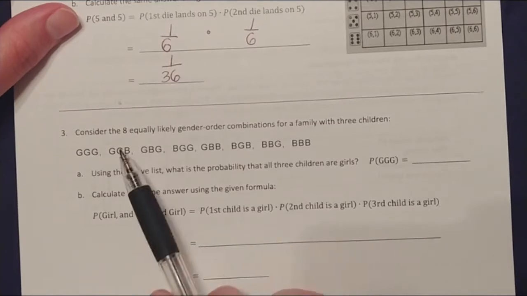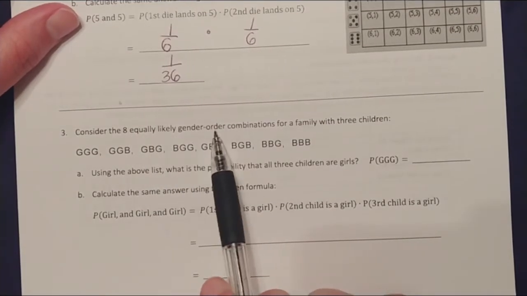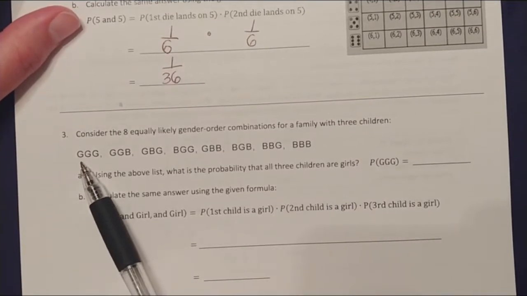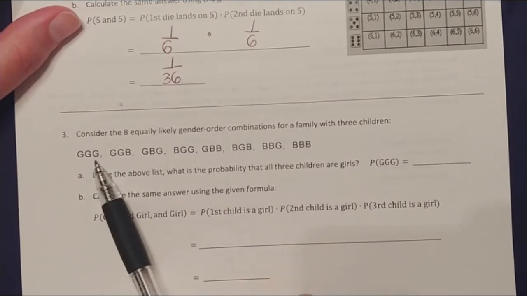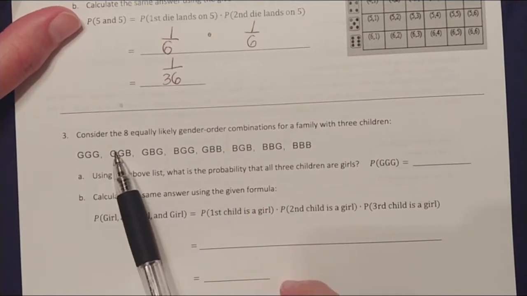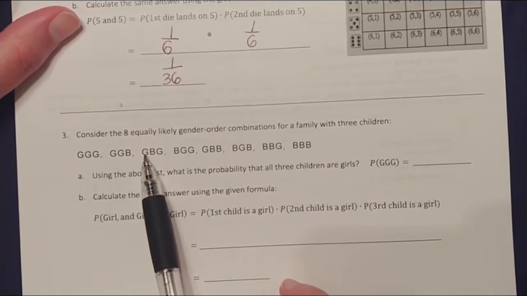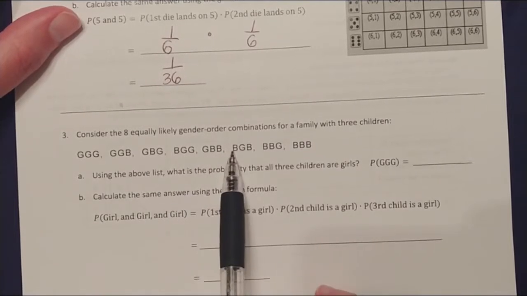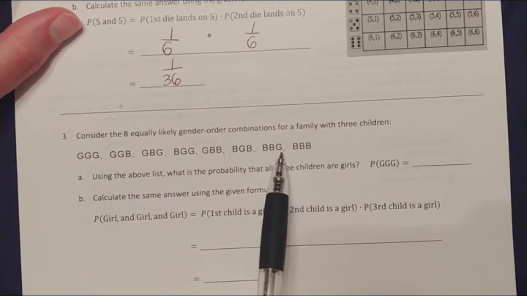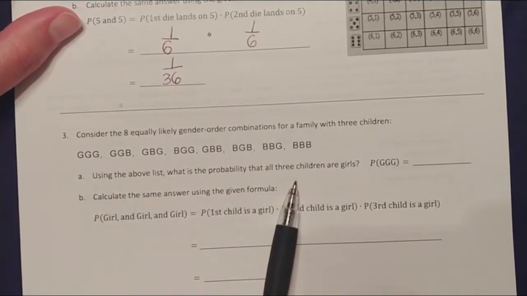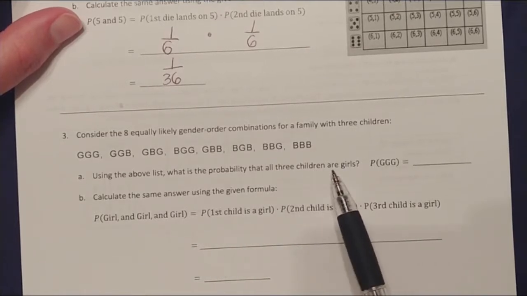Consider the 8 equally likely gender order combinations for a family with 3 children. And so this we had talked about in 7a as well. We had listed all the different ways, right? So 3 girls, first 2 girls, and then a boy, boy, girl, girl, girl, boy, boy, boy, girl, boy, boy, girl, and then all 3 boys. Using the list above, what is the probability that all 3 children are girls?